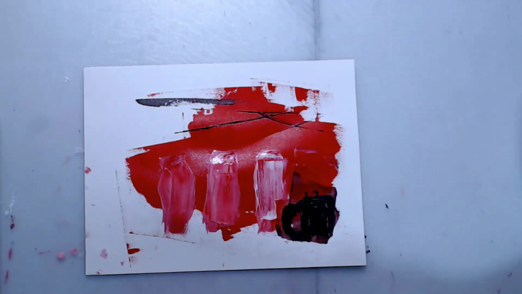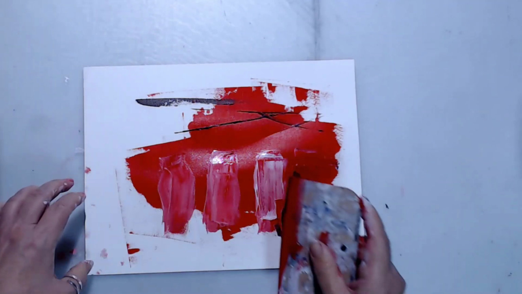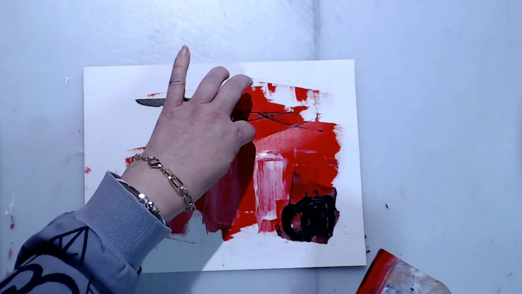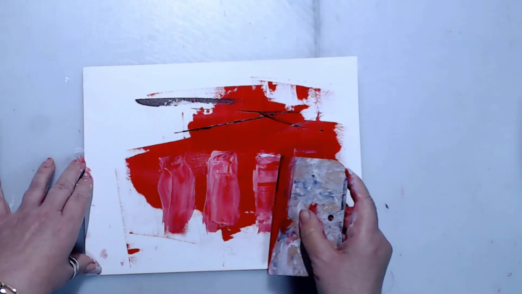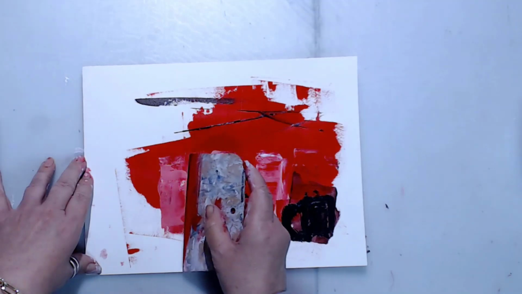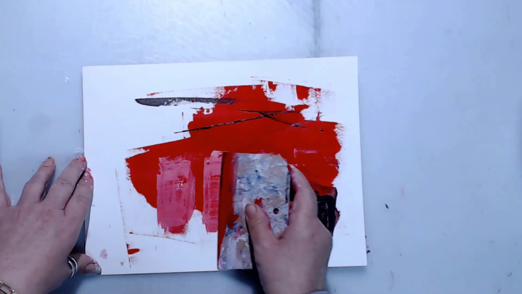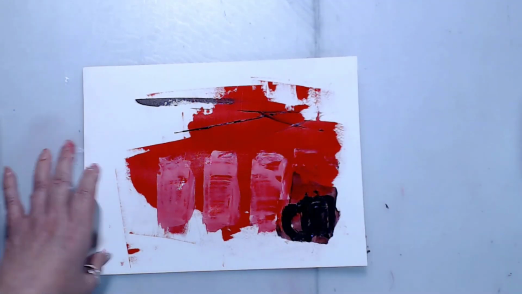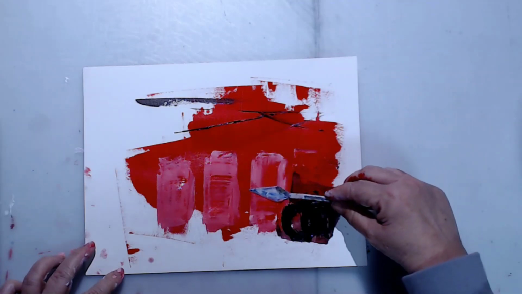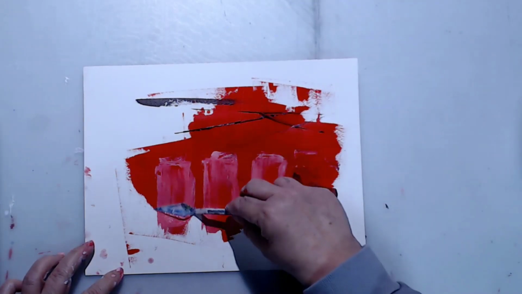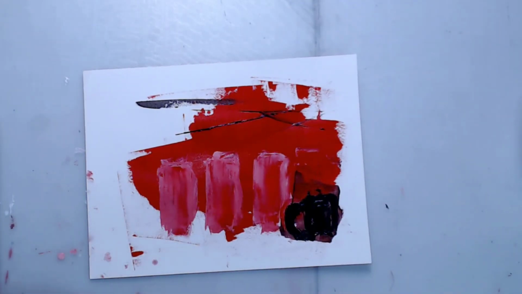What do we not have? We don't have some of the lightest light. We have the red, then we have a dark. Let's play with this a little bit. I think what I'd like to add in there, I wonder what the palette knife would do. Flattens it down.